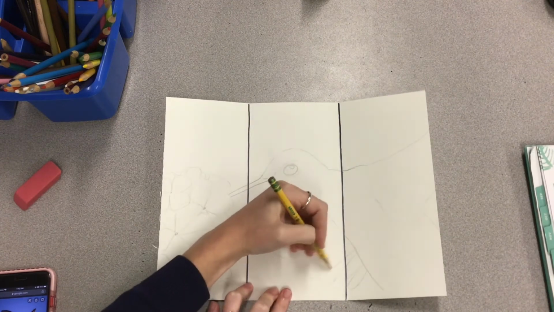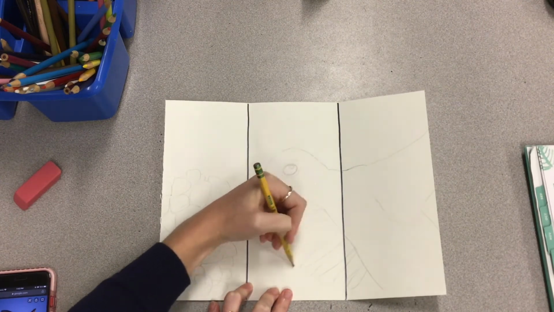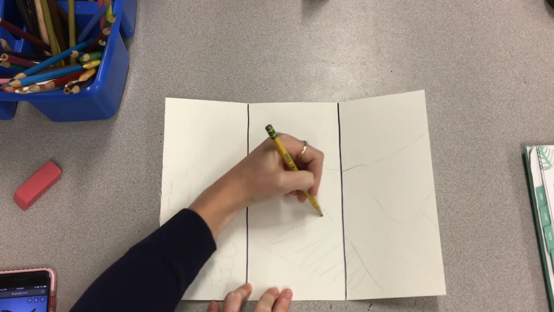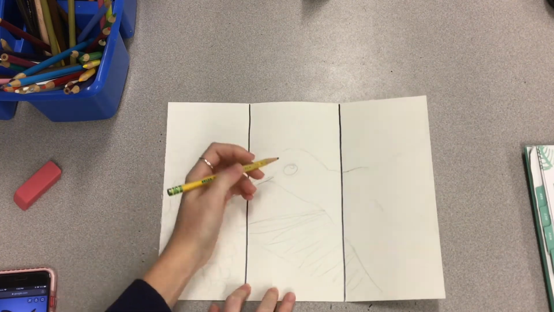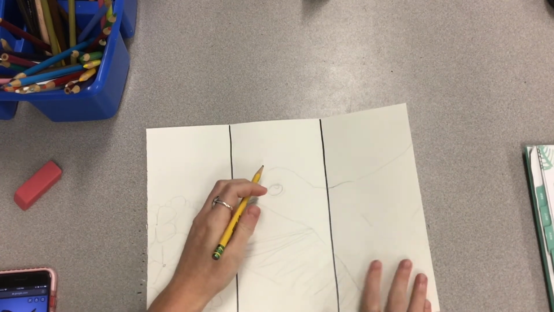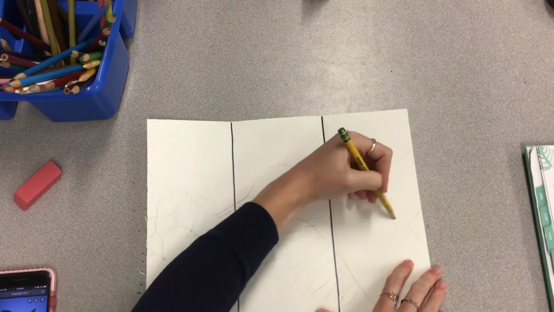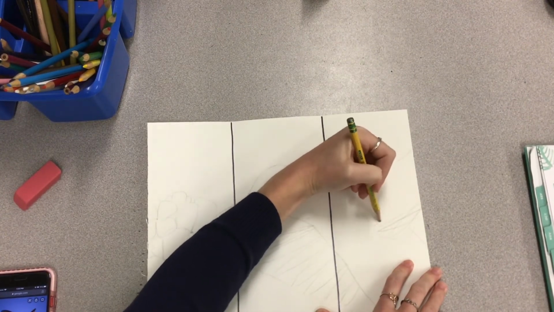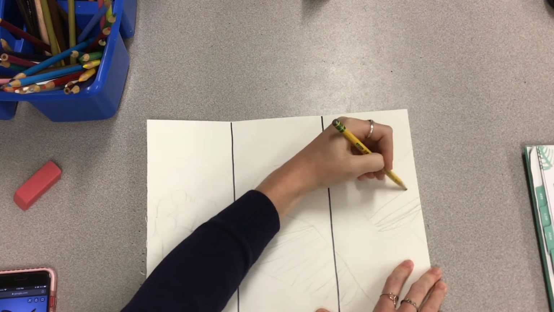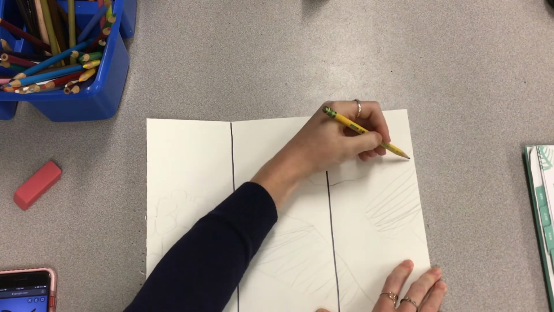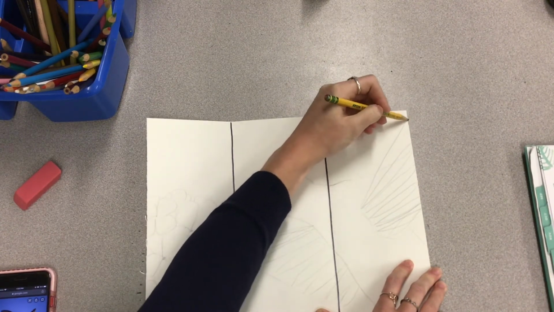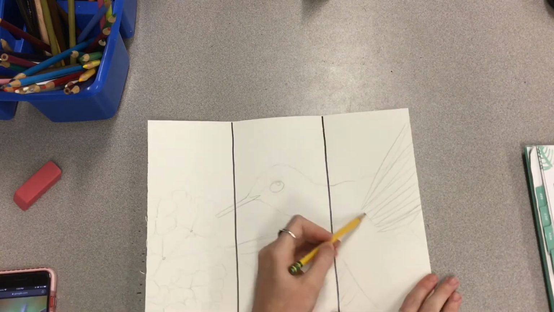As I stated before, make sure that your object is nice and big so that it spans across all 3 sections. And make sure you add lots and lots of details. So look at different pictures that you see either in books or on your computer, that way you can have those details nice and laid out.